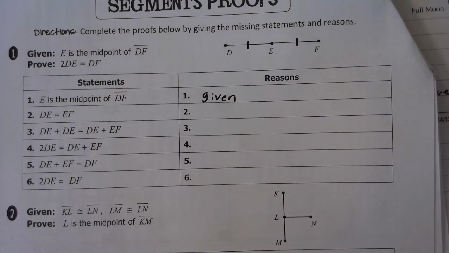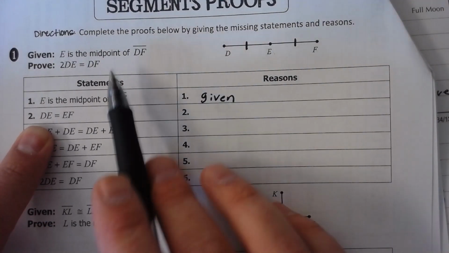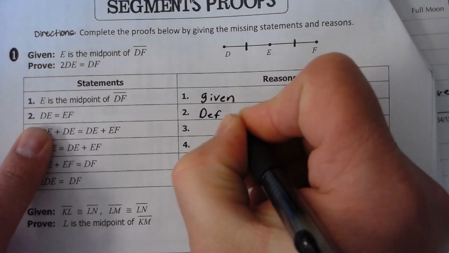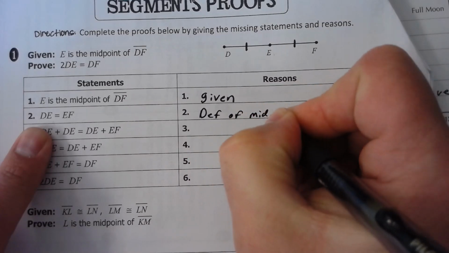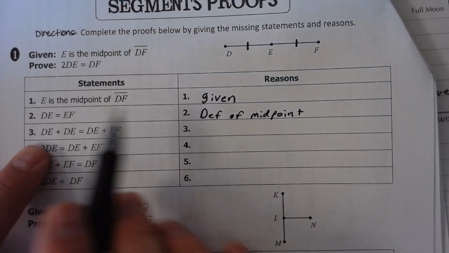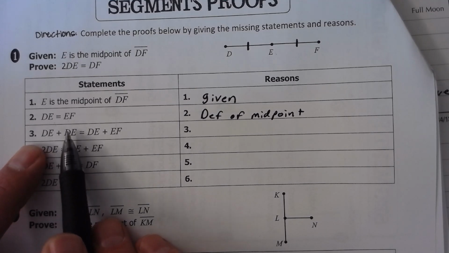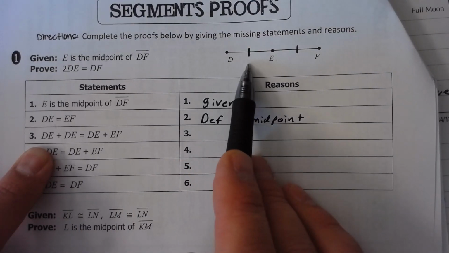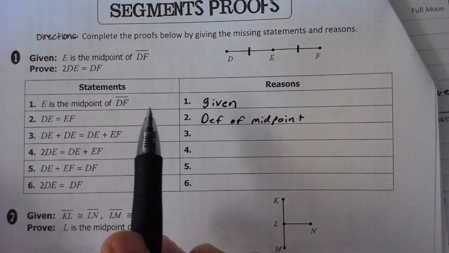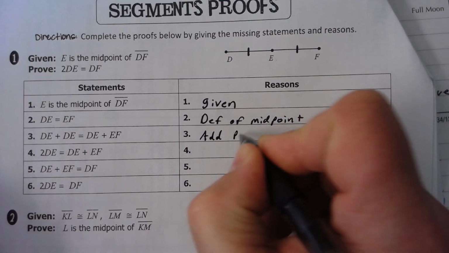All right, so what have we got here? DE is equal to EF. So DE is equal to EF. Well, that is the definition of the midpoint. So, since DE is equal to EF, that's our midpoint, we can add DE plus DE, 2 of these, and it's going to equal the same thing as DE plus EF. So that is our addition property that we're using there. Add property.